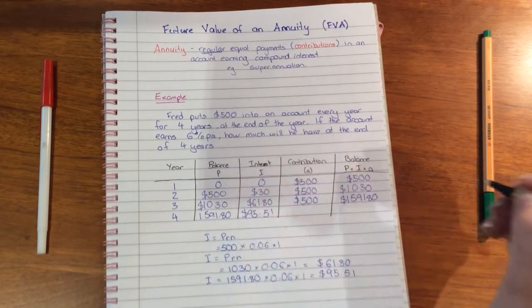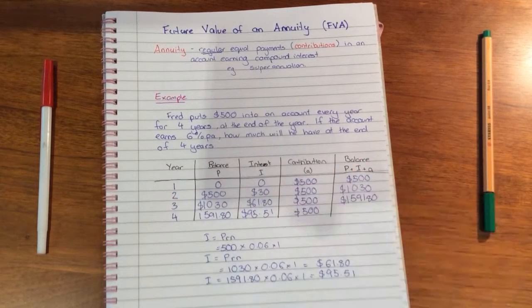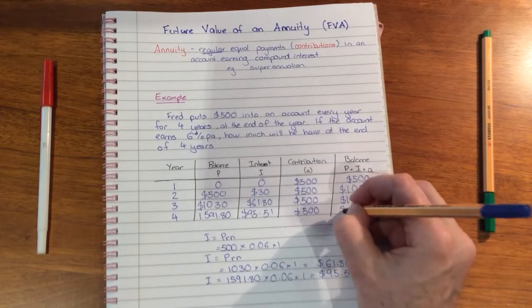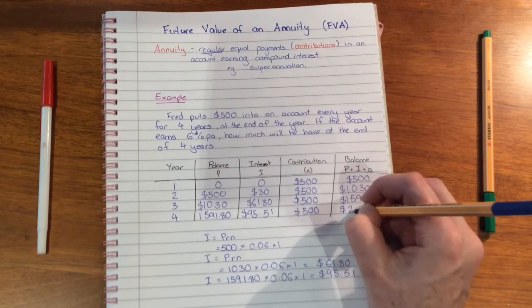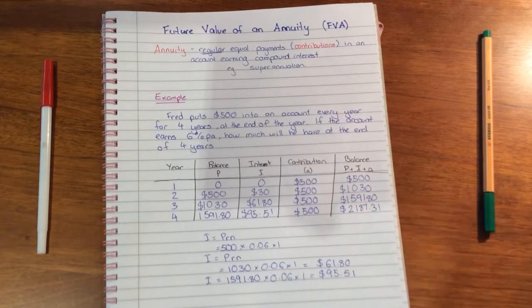He's going to put another $500 in, and if I add them all together, plus 1,591.80, I get that at the end of 4 years he has $2,187.31.